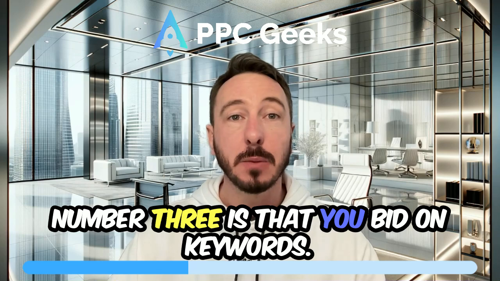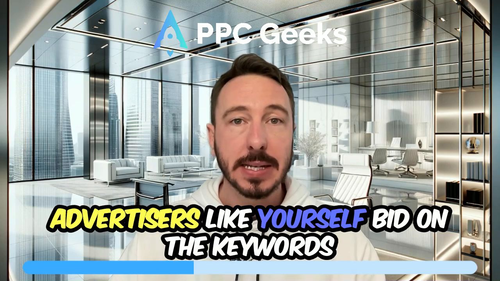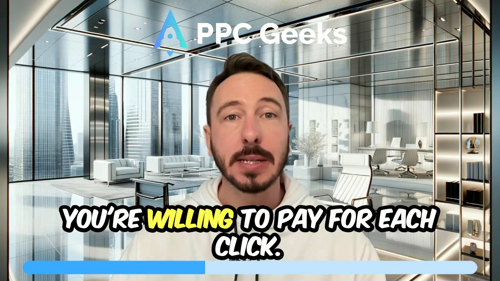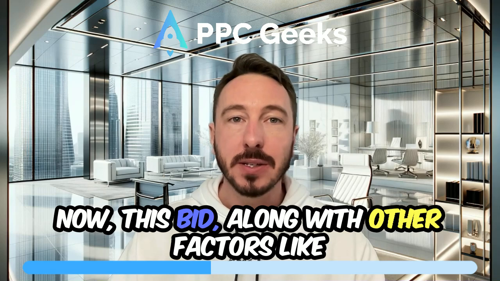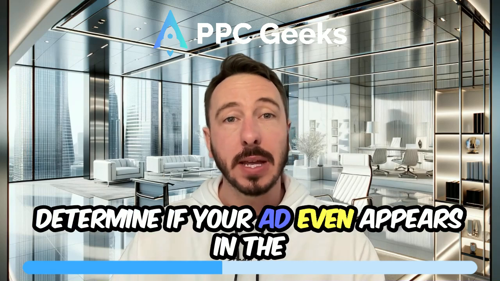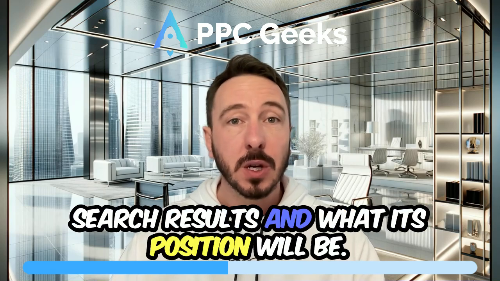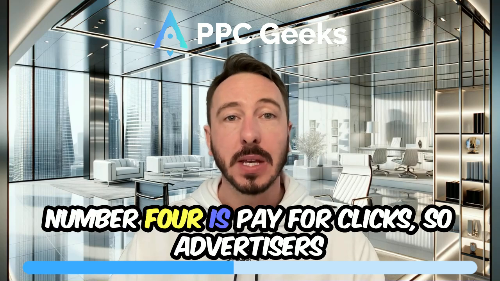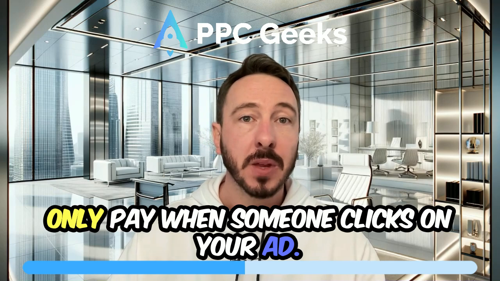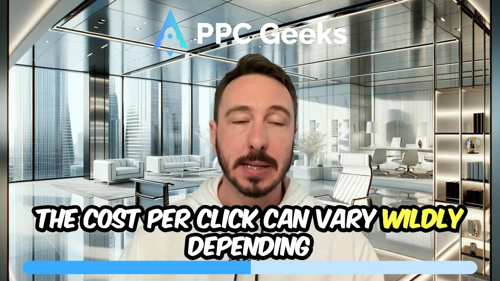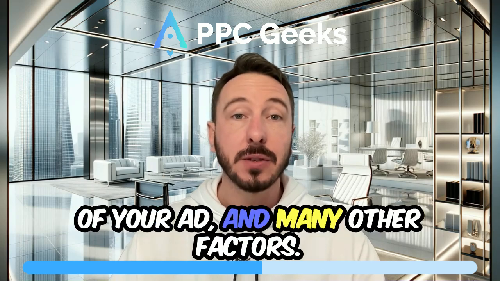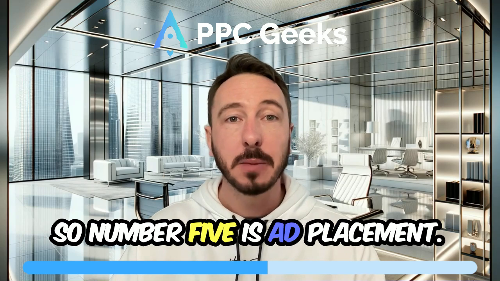Number 3 is that you bid on keywords. Advertisers like yourself bid on the keyword that you've chosen, specifying how much that you're willing to pay for each click. Now this bid, along with other factors like ad relevance and your landing page quality, will determine if your ad even appears in the search results and what its position will be. Number 4 is pay for clicks. So advertisers only pay when someone clicks on your ad. The cost per click can vary wildly depending on the competitiveness of the keyword, the quality of your ad, and many other factors.